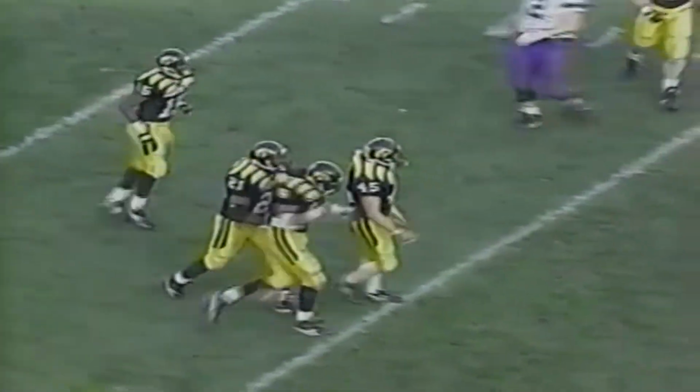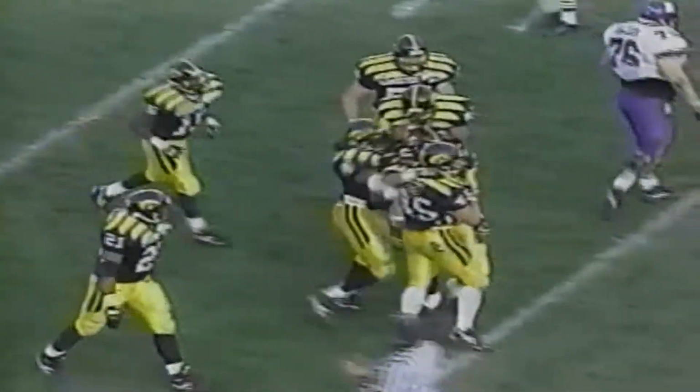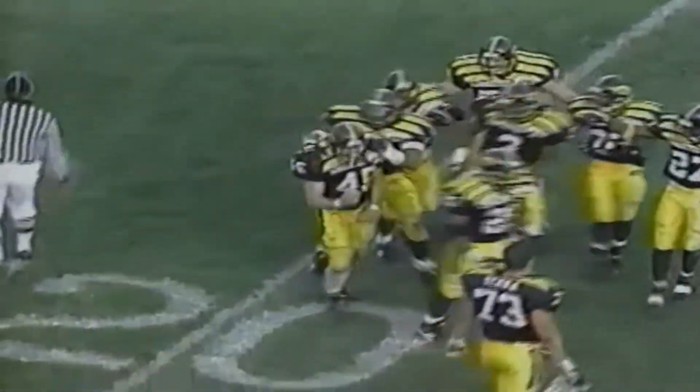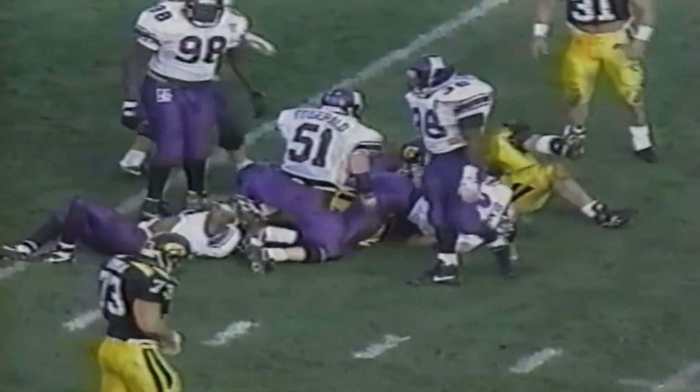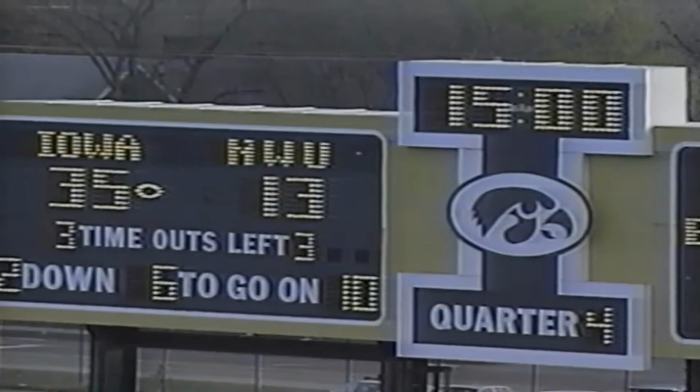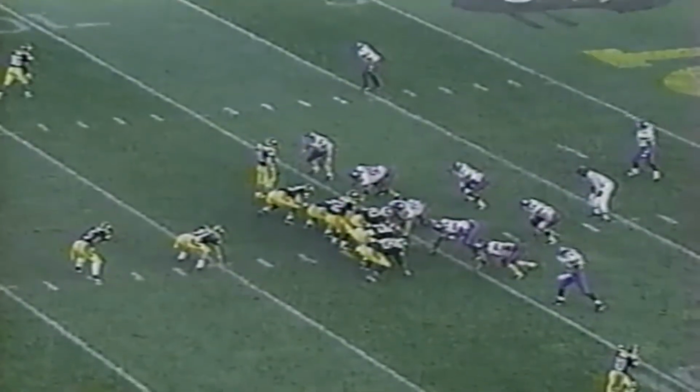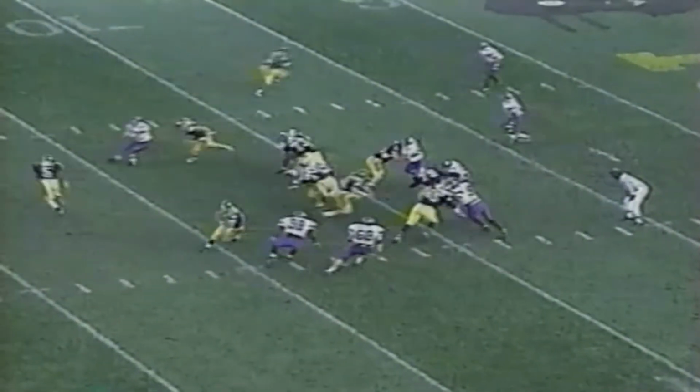1st and 10. Schnurr wants to throw. Looking for Centers, but the ball is picked off by Bobby Diaco. He comes down the left side inside the 15. A return of 14 yards. 40 seconds left in the 3rd quarter. 1st and 10 Iowa from the 14. Ryan Terry right side, tries to get to the 10, but he gains 4 on the play. At the end of 3 quarters, Iowa 35 and Northwestern 13.